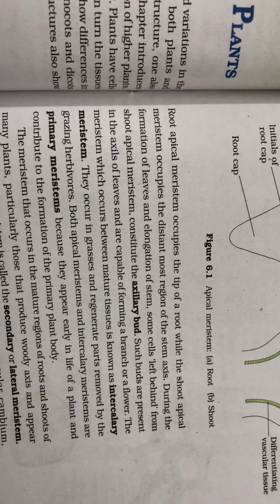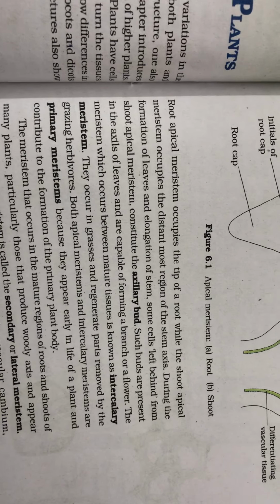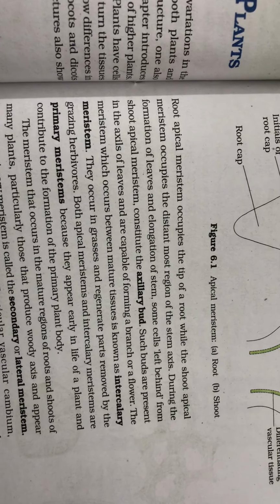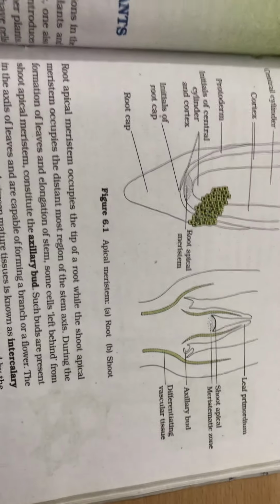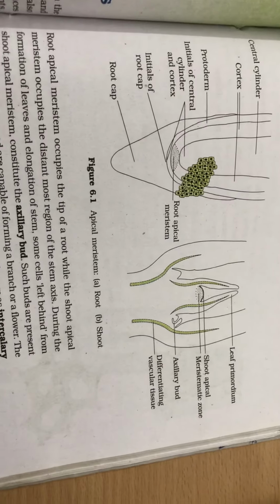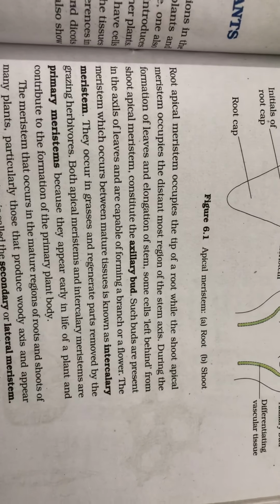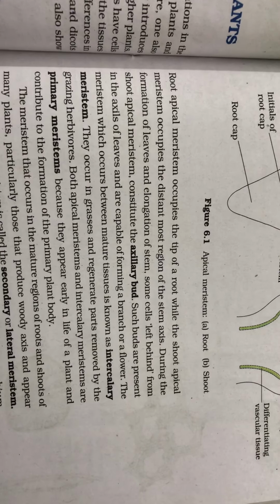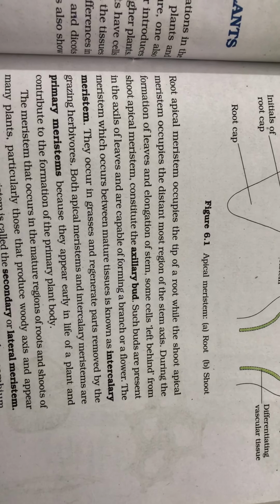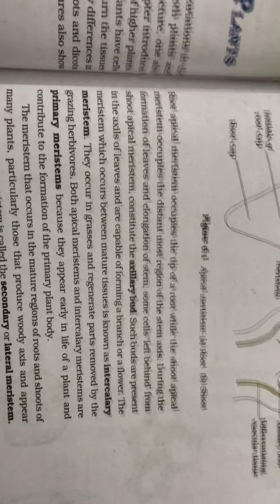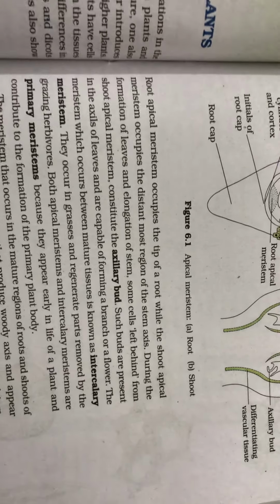During the formation of the leaves and elongation of the stem, some cells left behind from the shoot apical meristem constitute the auxiliary bud. So you can see here the auxiliary bud, right? Those cells remain behind. Such buds are present in the axil of the leaves and are capable of forming a branch or a flower. The meristem which occurs between mature tissue is known as intercalary meristem.